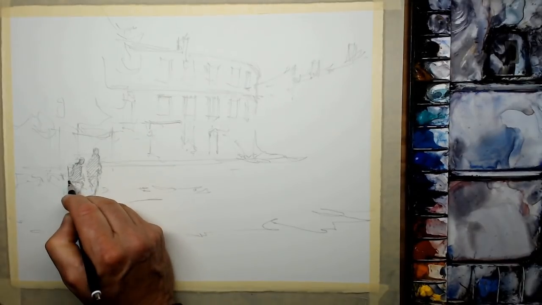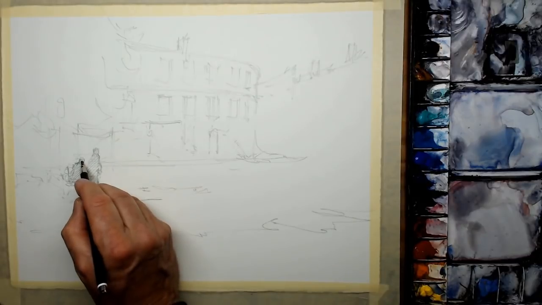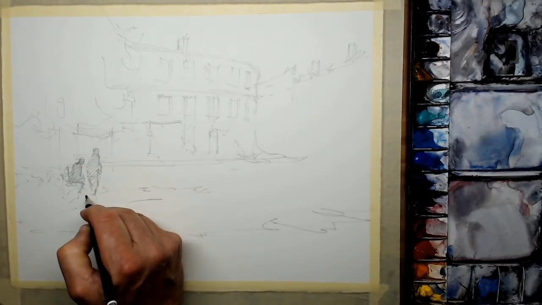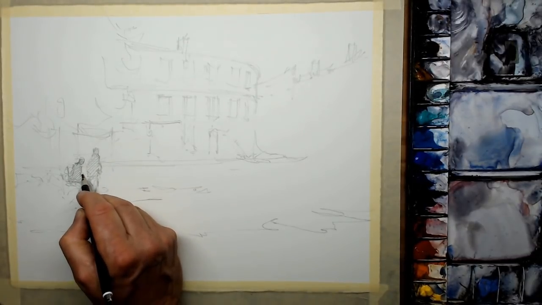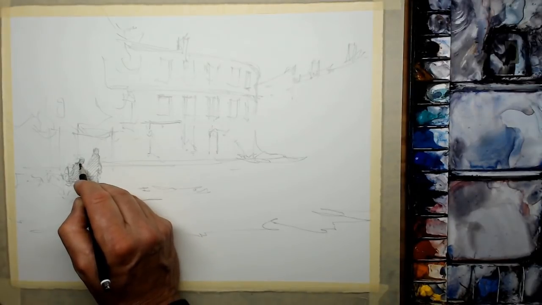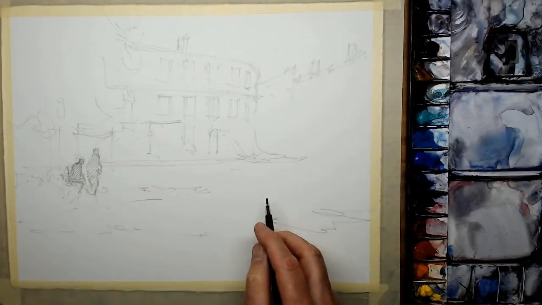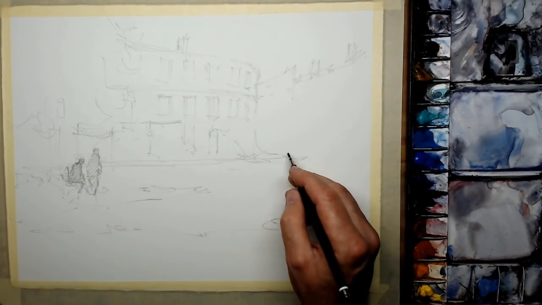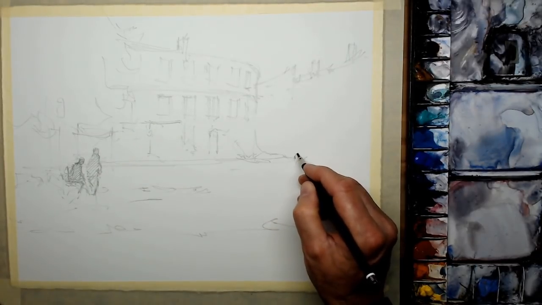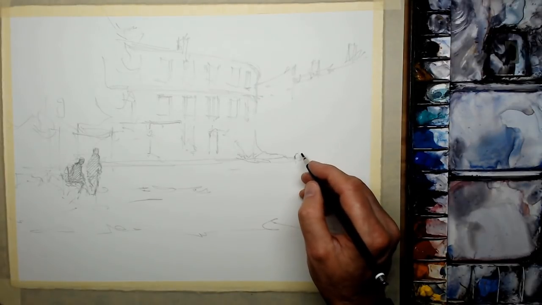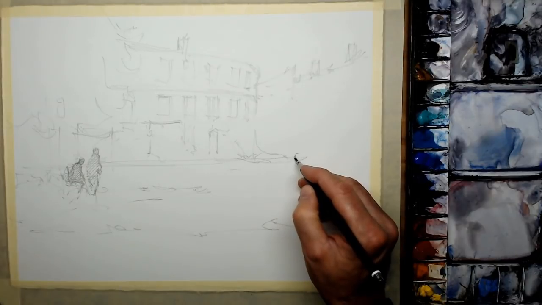And quite easy to do as well, because we're painting from light to dark. It's going to be slightly easier than having a lighter figure against a darker background, where we need to be a little bit more precise with the painting around those figures to retain the lighter colour of either the paper or a lighter wash behind.